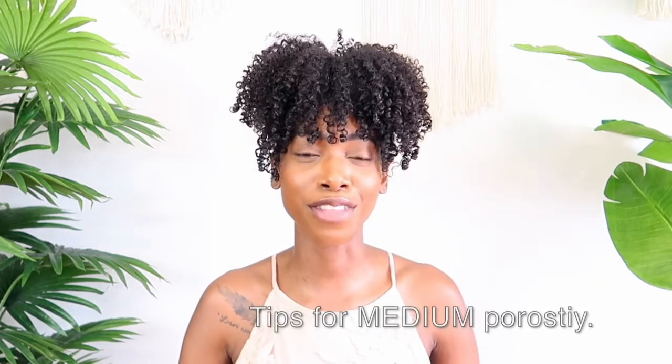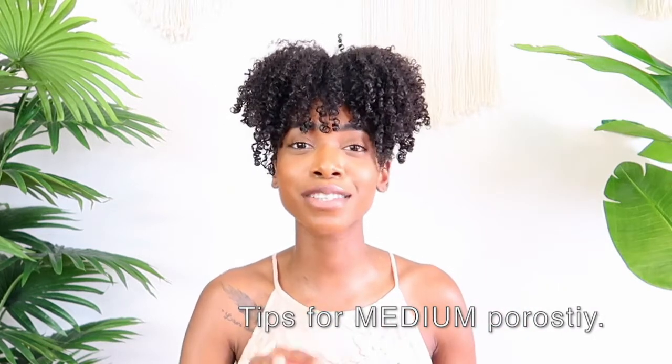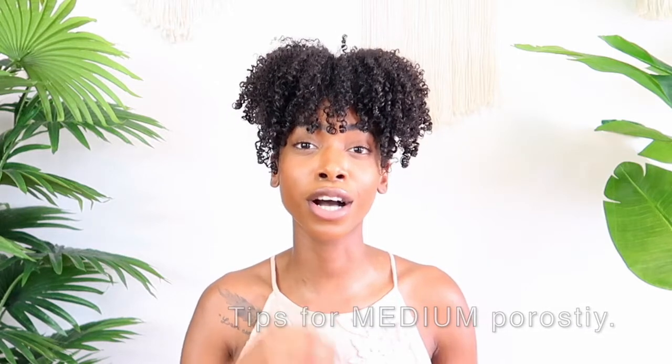When we're talking about medium porosity, like I said, you sit in the perfect spot where your hair absorbs and retains moisture well. But that doesn't mean that you don't have any work to do. Medium porosity hair should still keep up with regular treatments. Regular treatments will act as a preventative measure against hair damage.